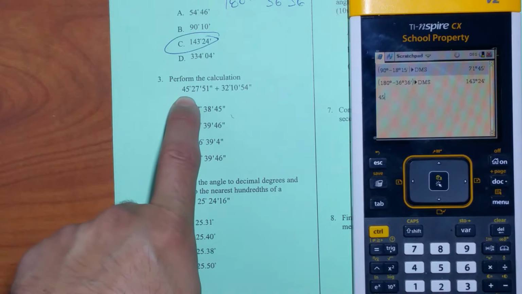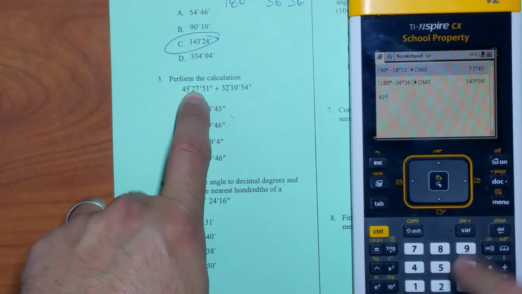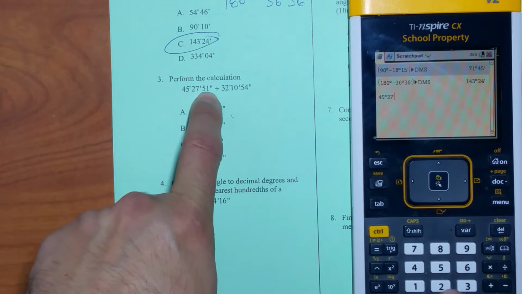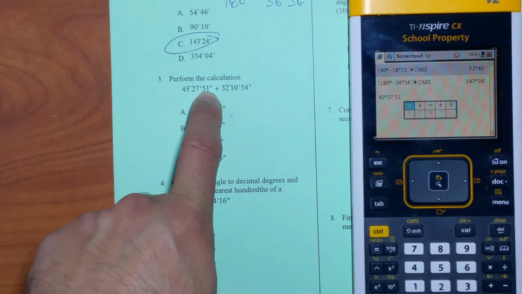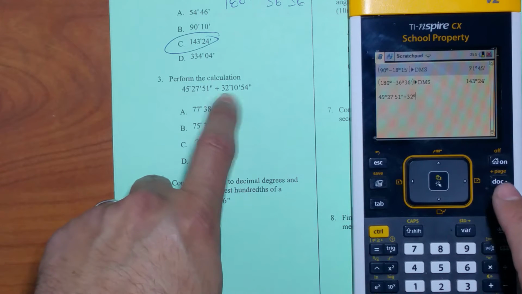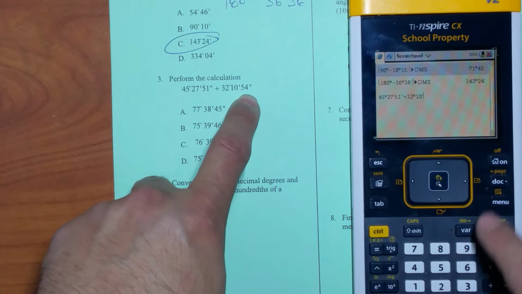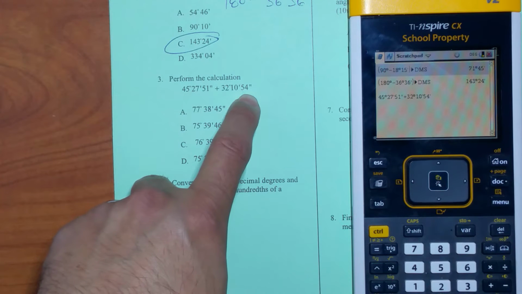So 45 degrees, 27 minutes, 51 seconds, plus 32 degrees, 10 minutes, 54 seconds.